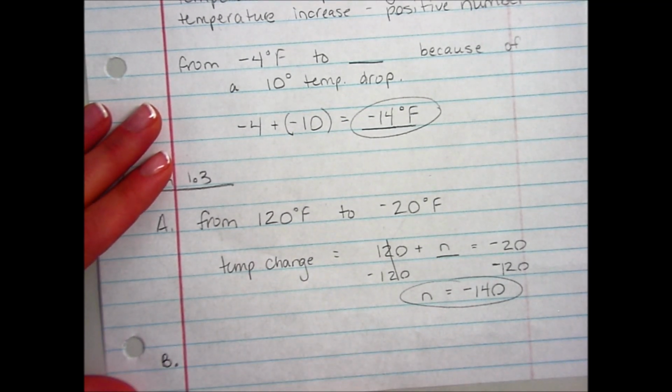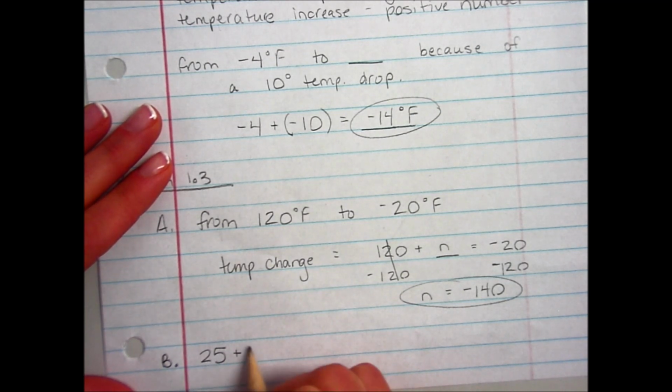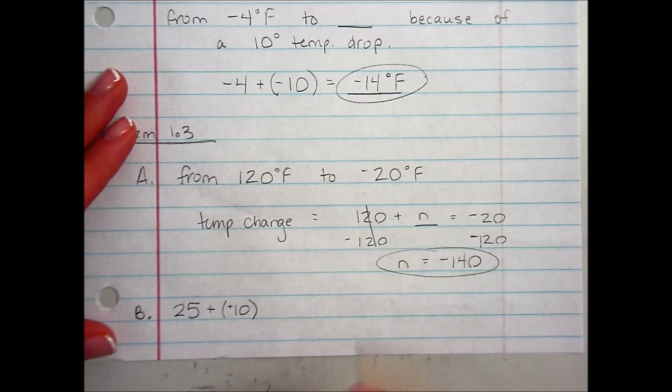On problem B, we're starting at 25 degrees, and we're going to add a temperature increase. They're doing these extra positive symbols just to help you as you're learning to work with positive and negative, keep everything straight. But you don't have to have that little positive to know it's positive.